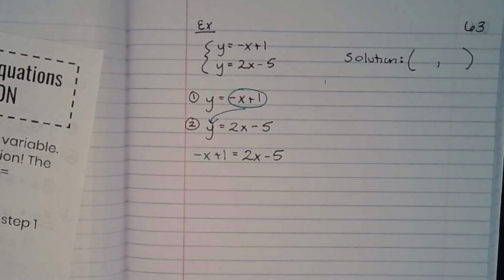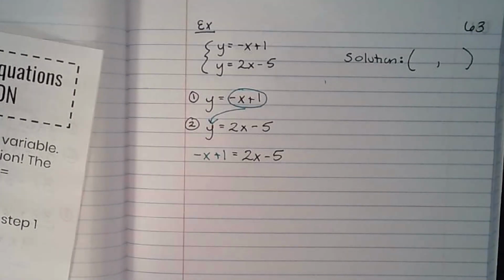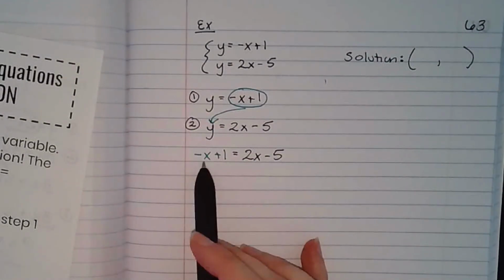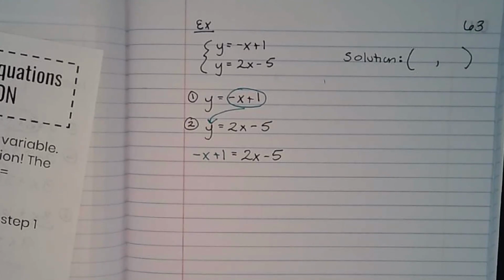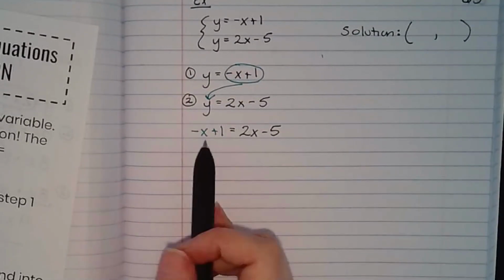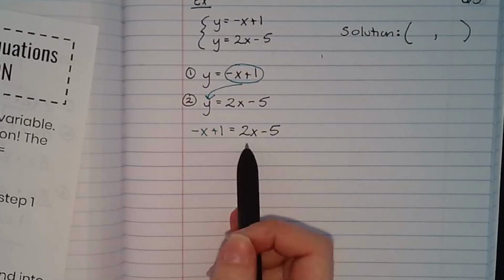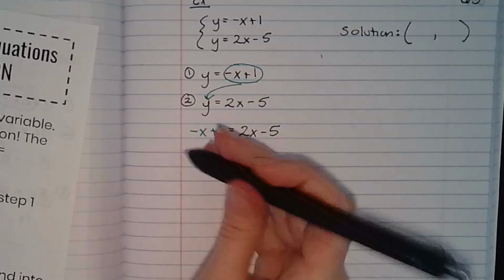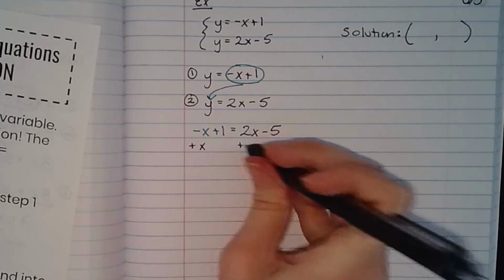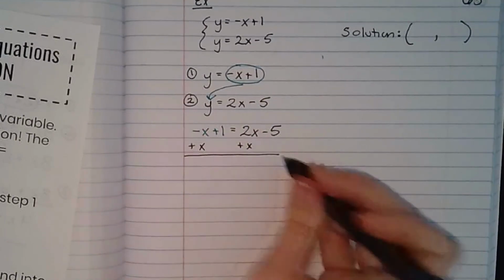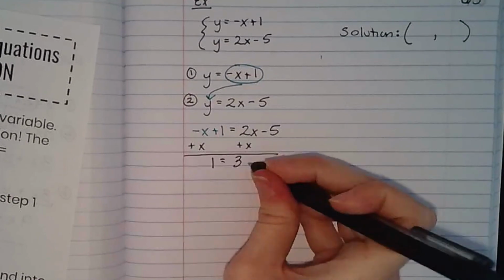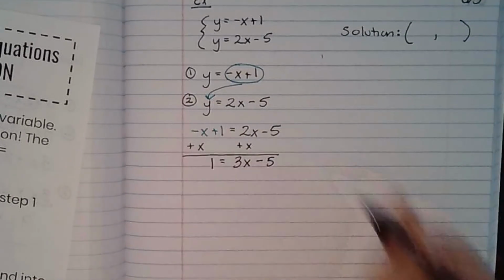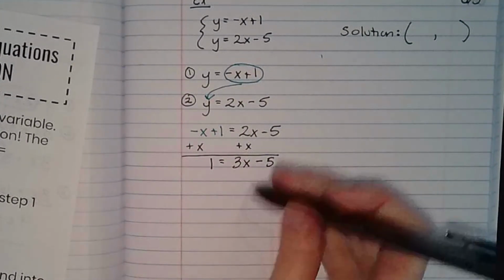So the equation we end up with here looks different than it did in the first example, but this is still an equation that I can solve. It has an x on both sides, it has constants on both sides. So my first step would be to cancel out one of these x's. And to keep things positive, I'm going to add x to both sides. So now my equation says 1 equals 2x plus x is 3x minus 5. From here, this is a two-step equation.